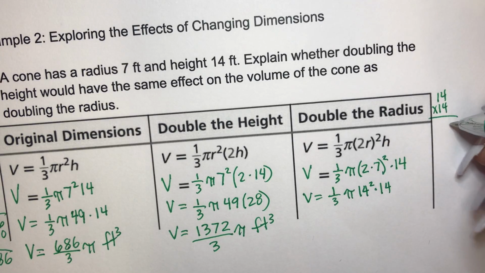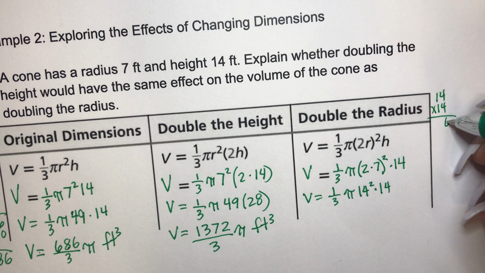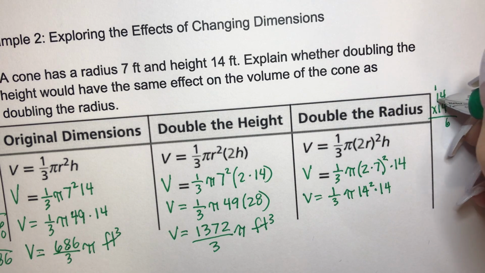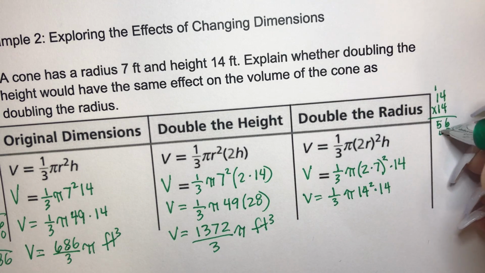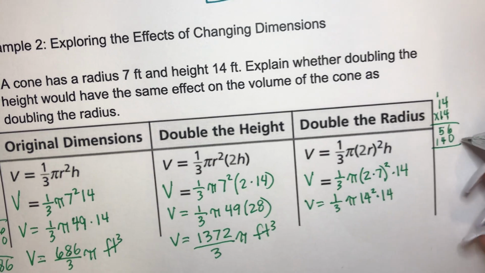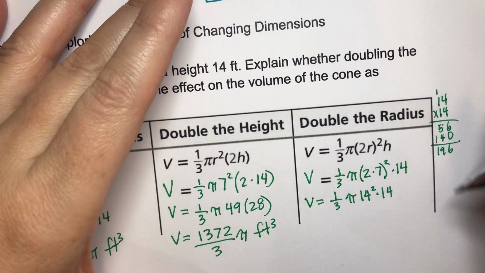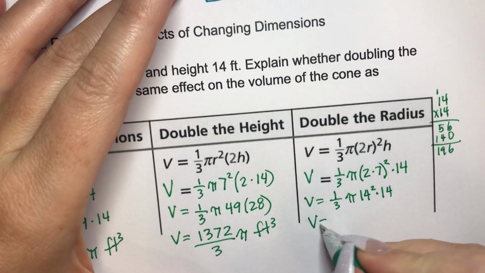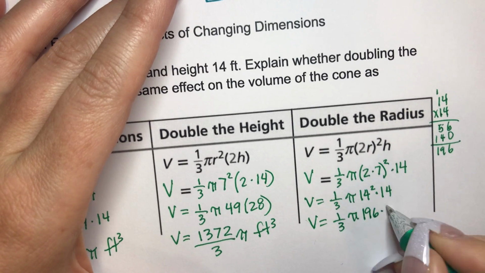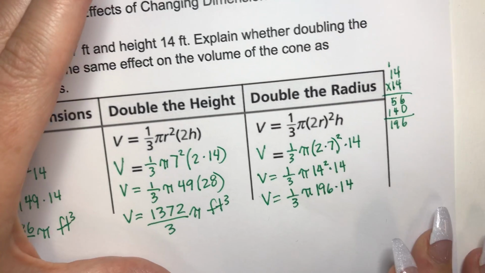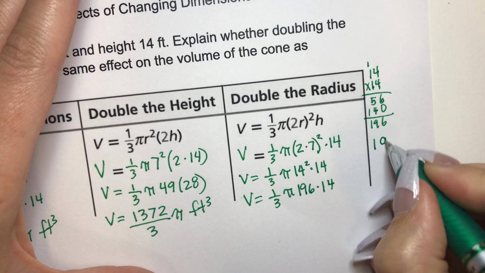14 times 14, 4 times 4 is 16, write the 6, carry the 1. 4 times 1 is 4, plus 1 is 5. 1 times 4 is 4. 1 times 1 is 1. Yes, 196. So we have the volume equaling pi 196 times 14. So now I just need to determine what 196 times 14 is.